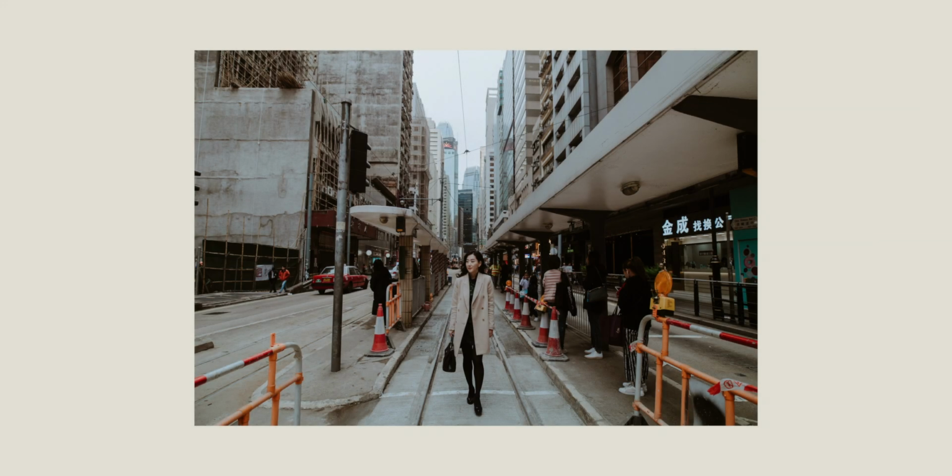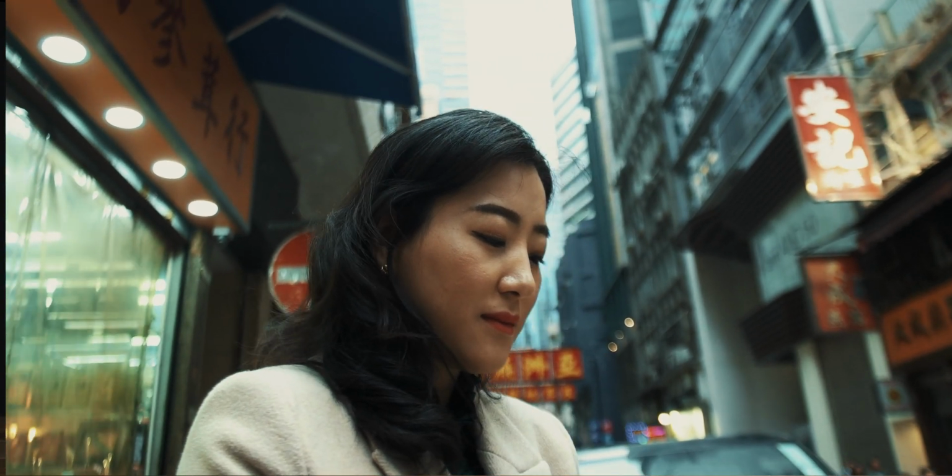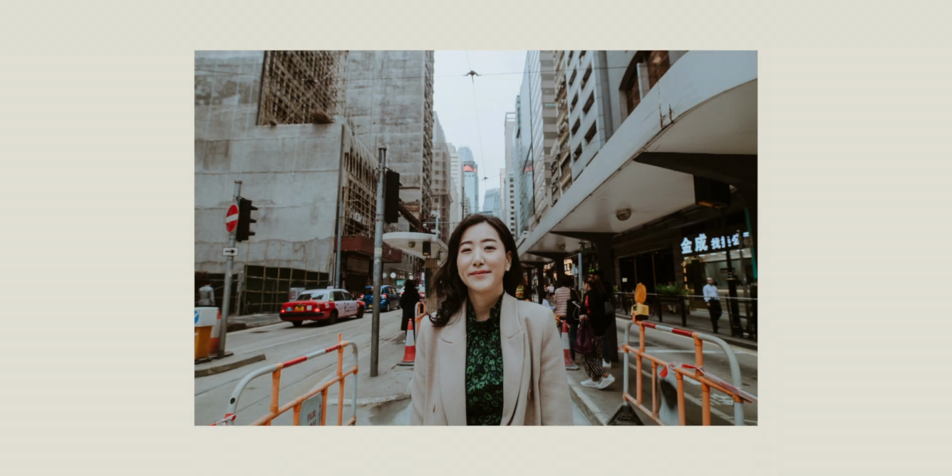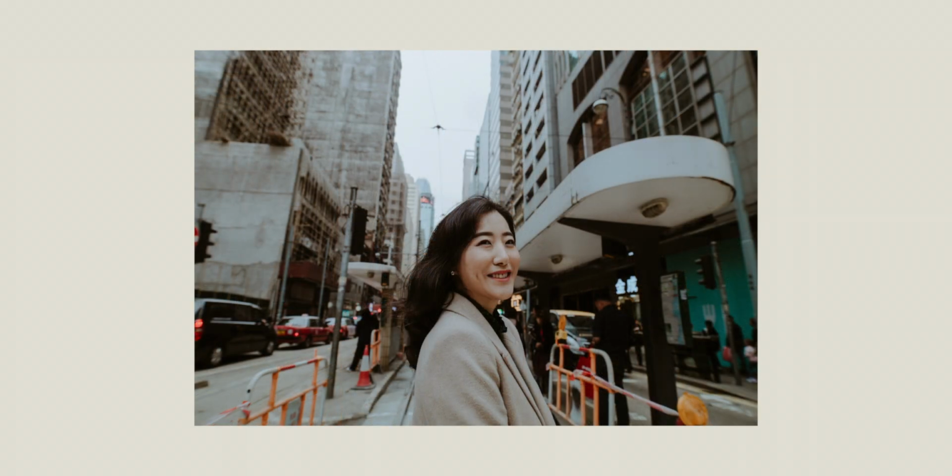Now here's a shot taken with the 20mm. The perspective accentuates leading lines towards the subject. Now a portrait lens does that as well, but at 20, this is very apparent. In this photo, the wide angle lens allows me to stand closer to the subject and at the same time have plenty of location included in the shot.